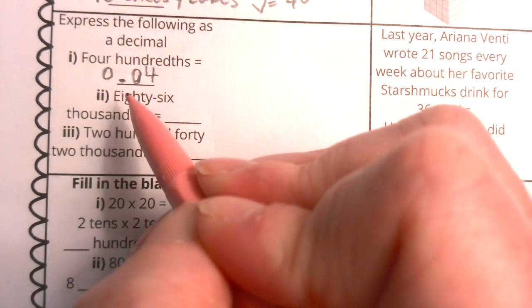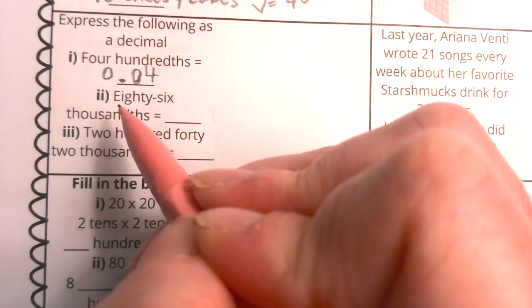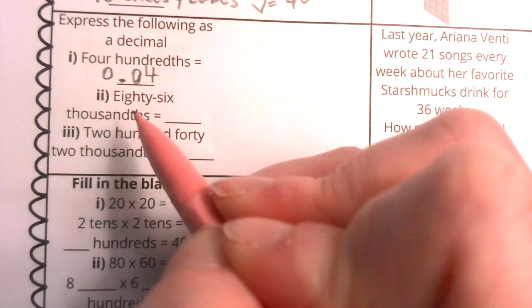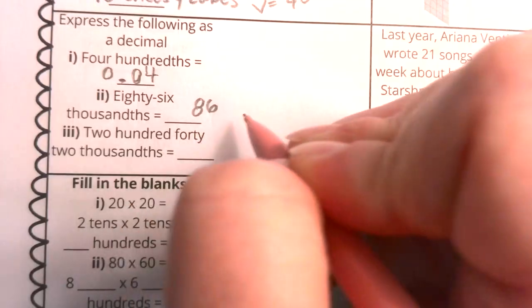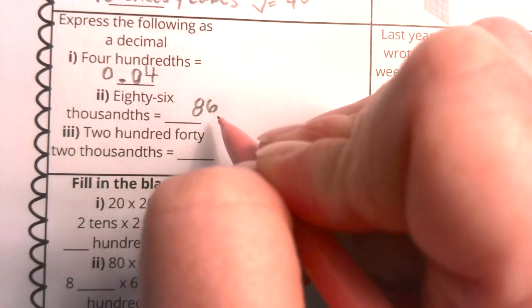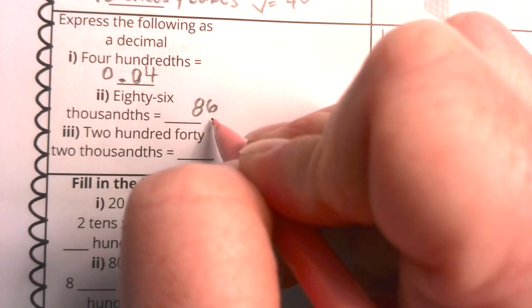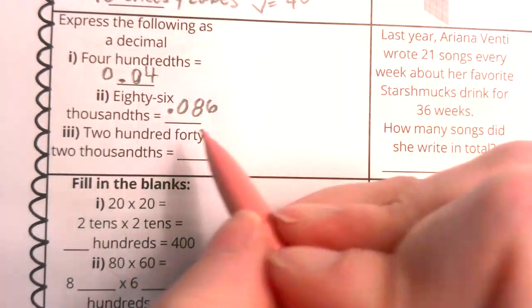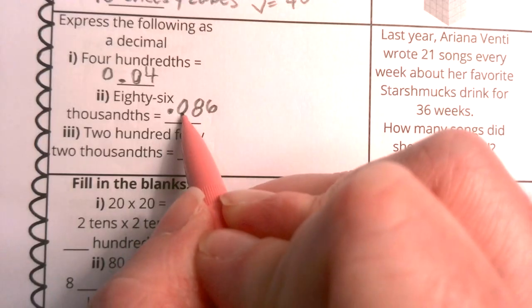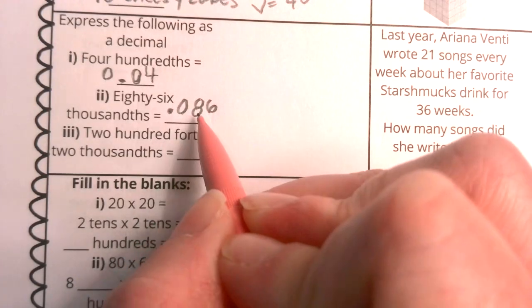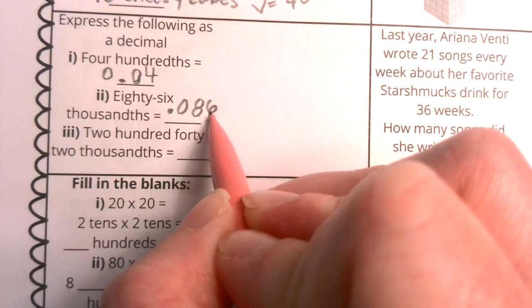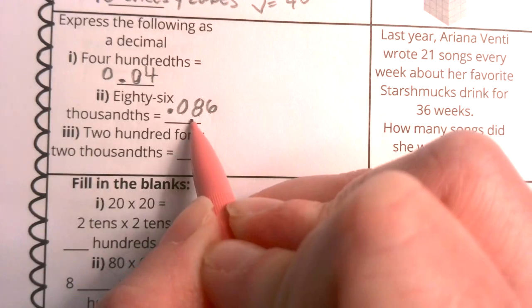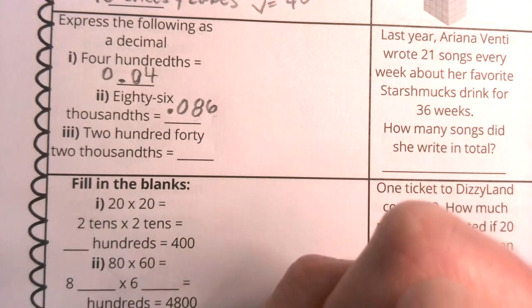Now we're going to do something similar in our thinking here to make sure that we express 86 thousandths. I want to have my 86, but I want it to be all the way in the thousandths place. So this 6 has to end in the thousandths place, which means we have to put a 0 in the tenths place. Because if we have a decimal and then a 0, this 0 is in the tenths, this 0 is in the hundredths, this 6 is in the thousandths. So we have 86 thousandths.